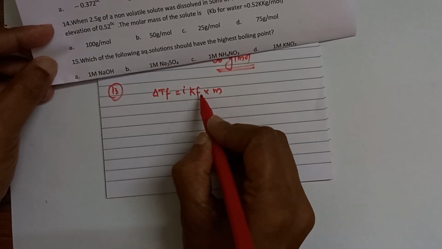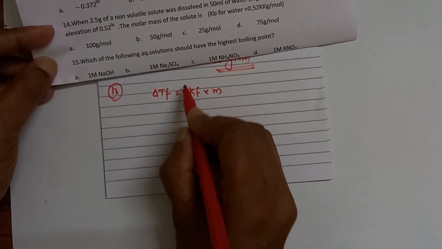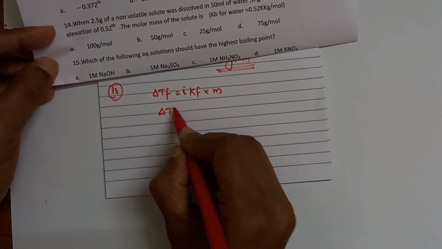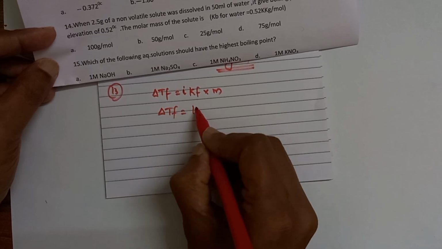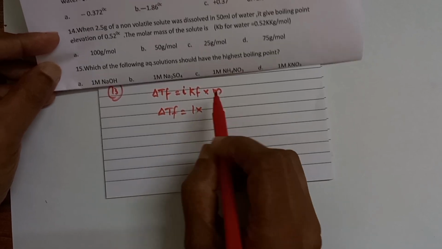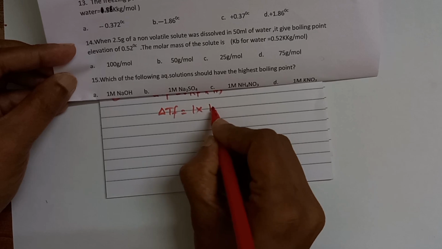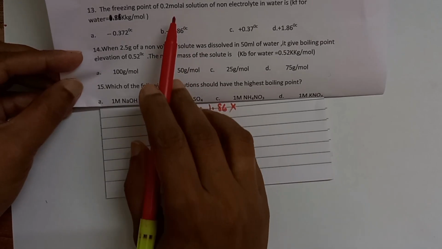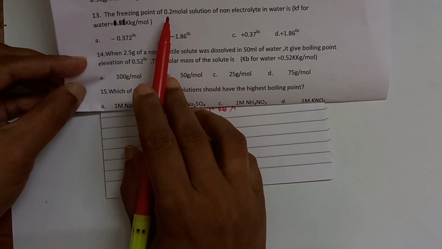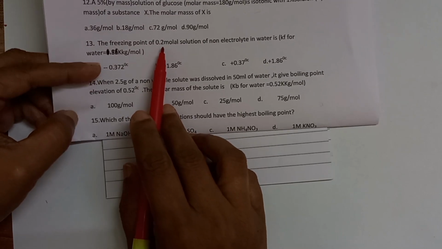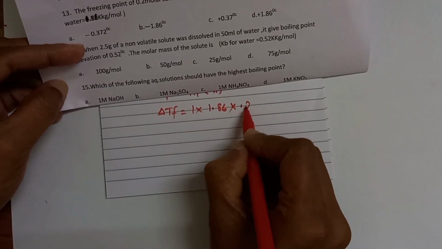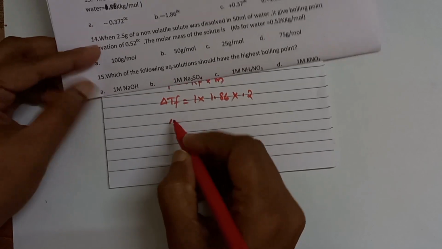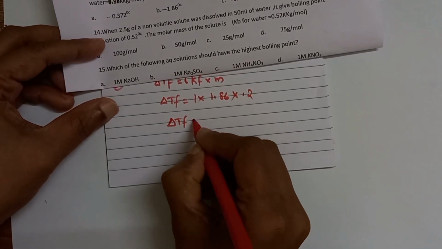So we can write Kf into m only. So delta TF equals 1 into Kf, which is given as 1.86, into the molality, 0.2 molar solution.